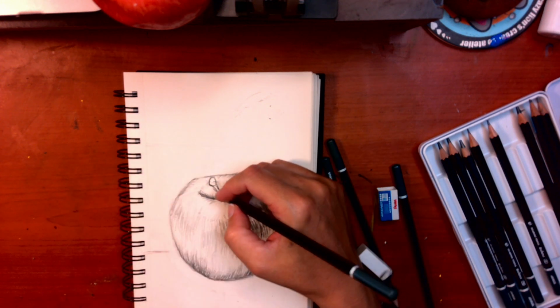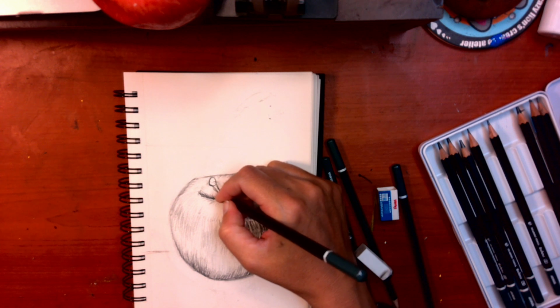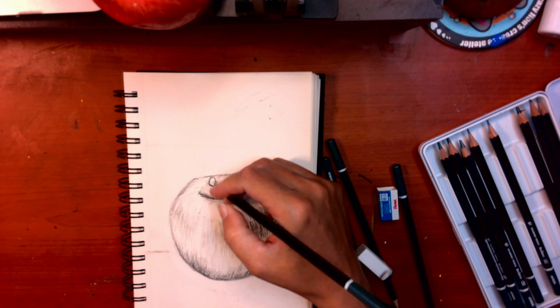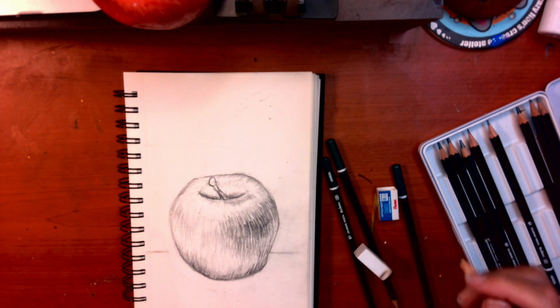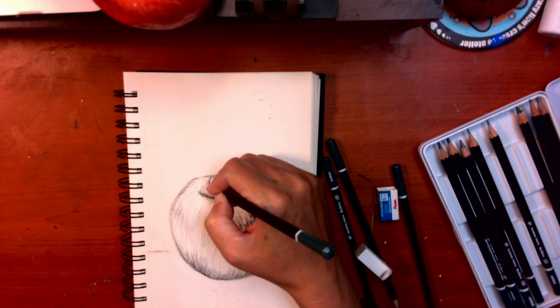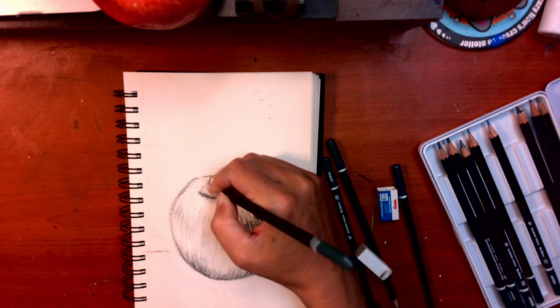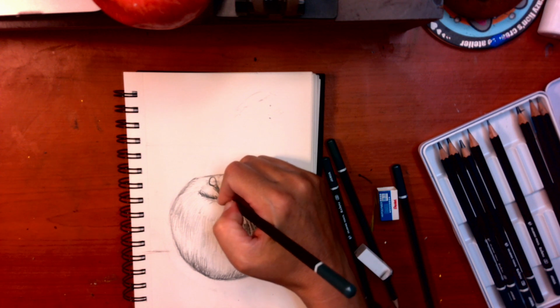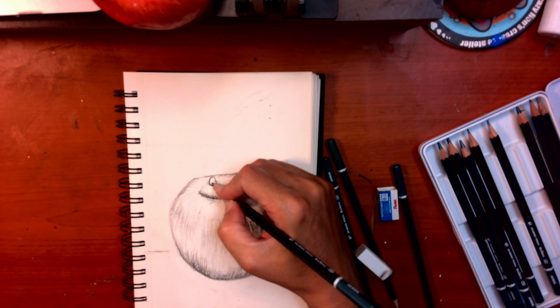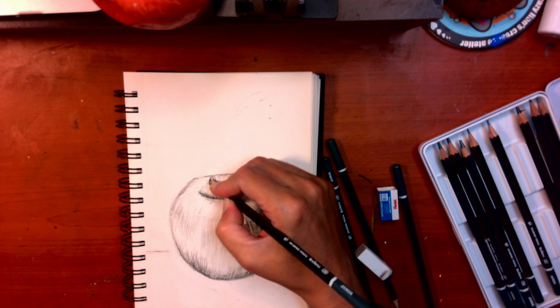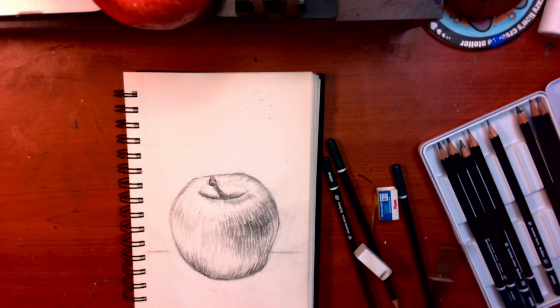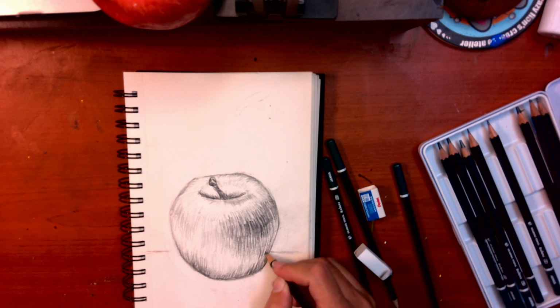And then I'm going to have my core or my stem. I'm not colouring in, I'm drawing lines. Okay, so I'm going to switch to here.